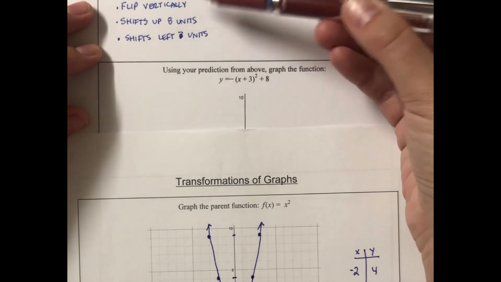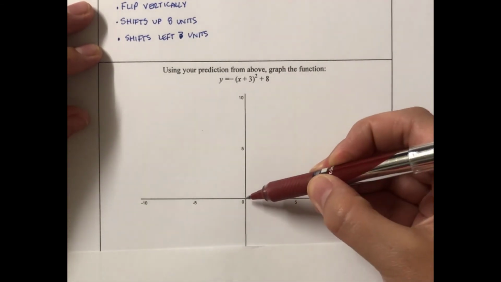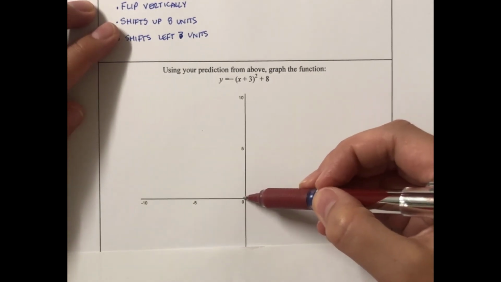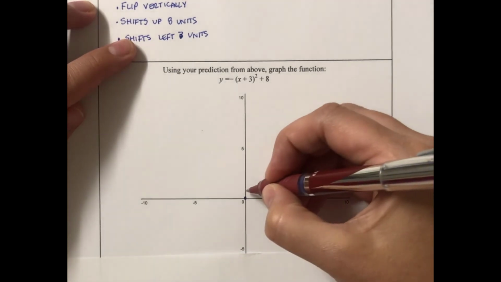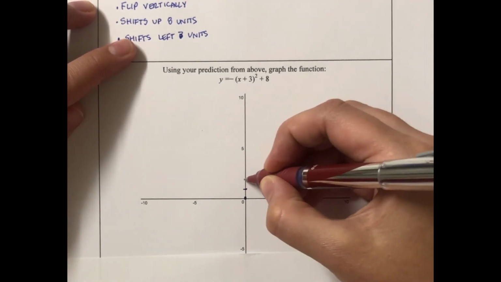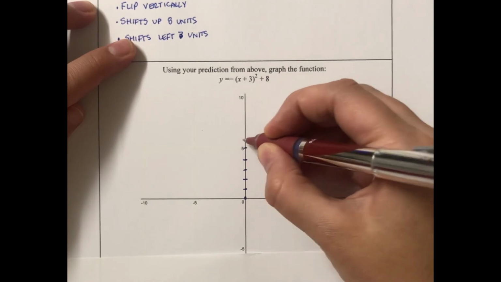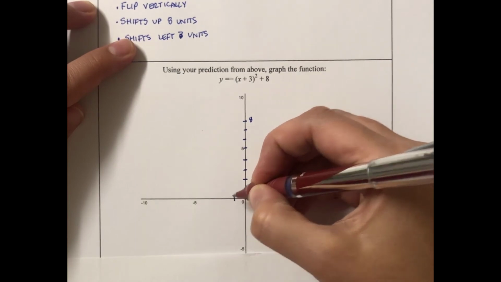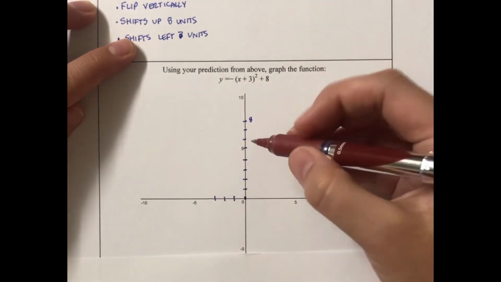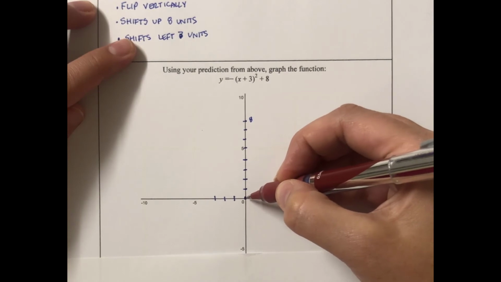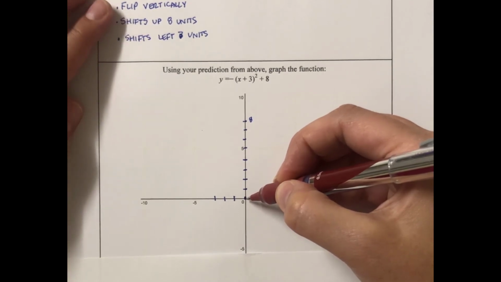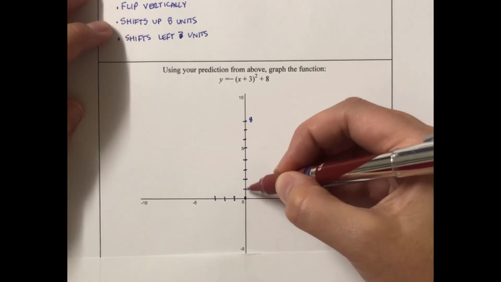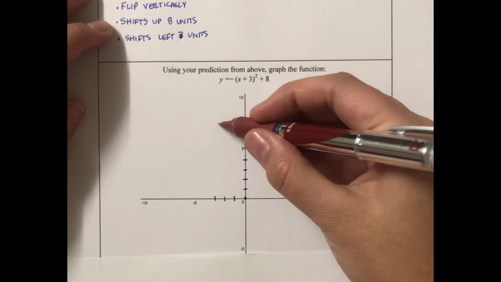If I flip over 0, it's still at 0. But then I have to go up 8 units and left 3 units. So let me put some tick marks in here. 1, 2, 3, 4, 5, 6, 7, 8. Let me just label that. And then let's put some here. 1, 2, 3. So the point that would be the center point, or the vertex, would be at 0, 0. If I flip it over the x-axis, it's still there because it's on the x-axis. And then I would take that point and shift it up 8 and left 3.